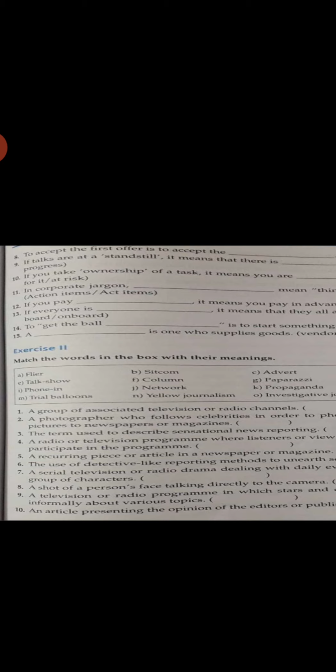So if you take ownership of a task, it means you are responsible for it. In corporate jargon, dash means things that have to be done. Is it action items or act items? It is action items. In corporate jargon, action items mean things that have to be done.